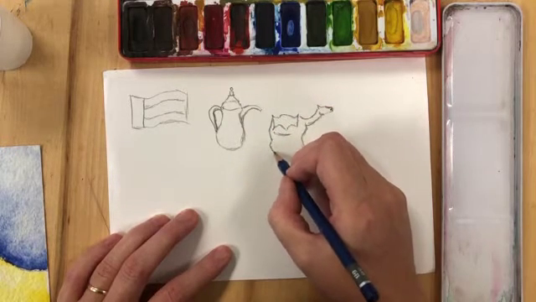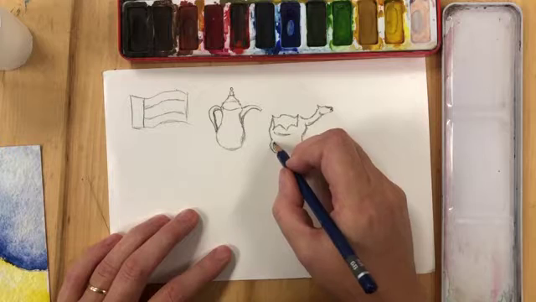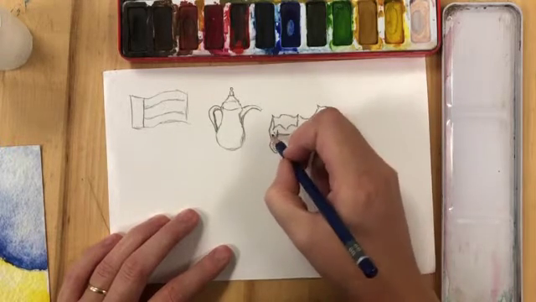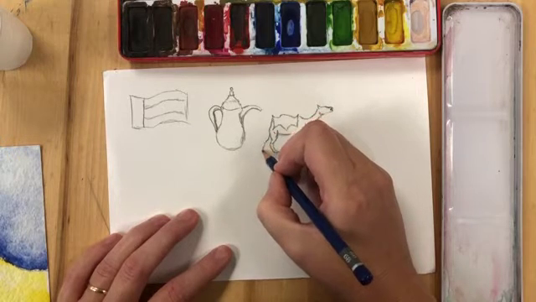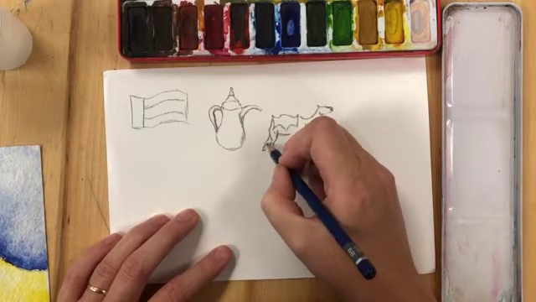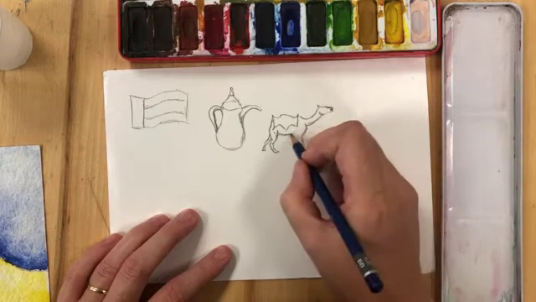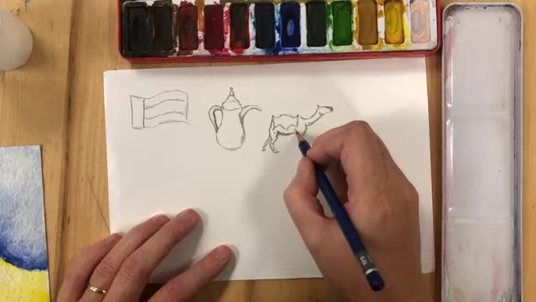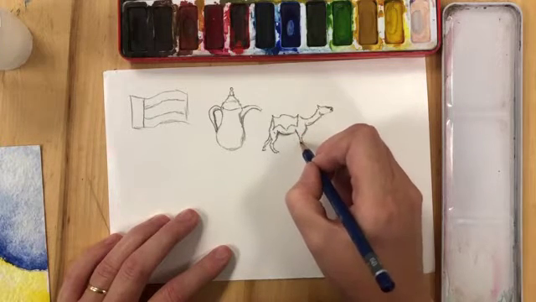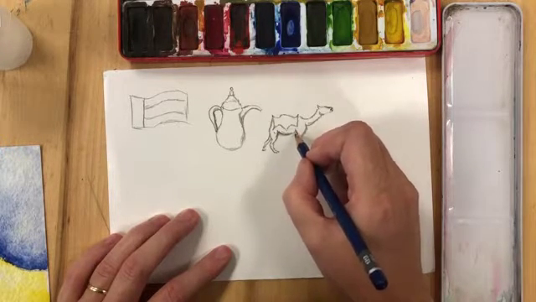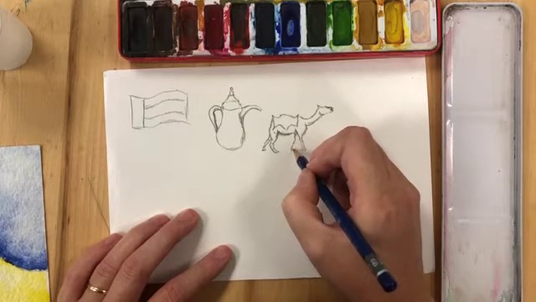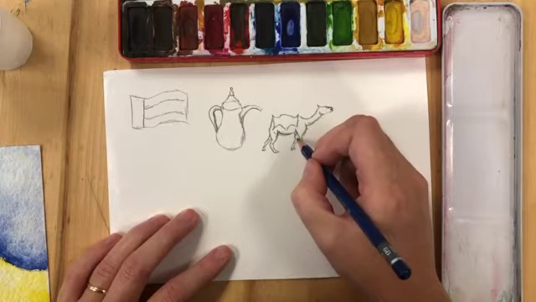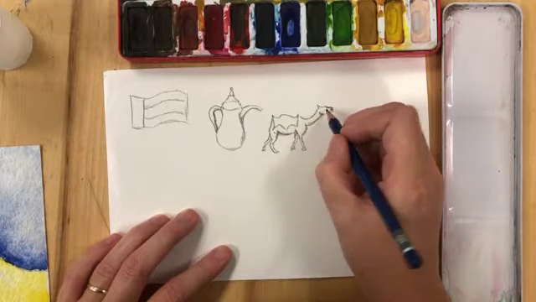So here's, okay, so there's my camels gradually coming along here. And this scale that I'm using, it's kind of small, that's the kind of scale you probably want to be aiming for as well, because these are going to be quite small on your page.